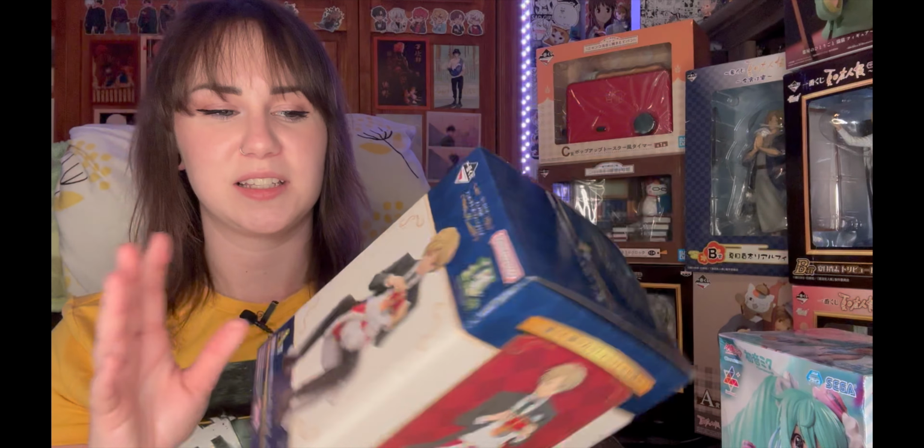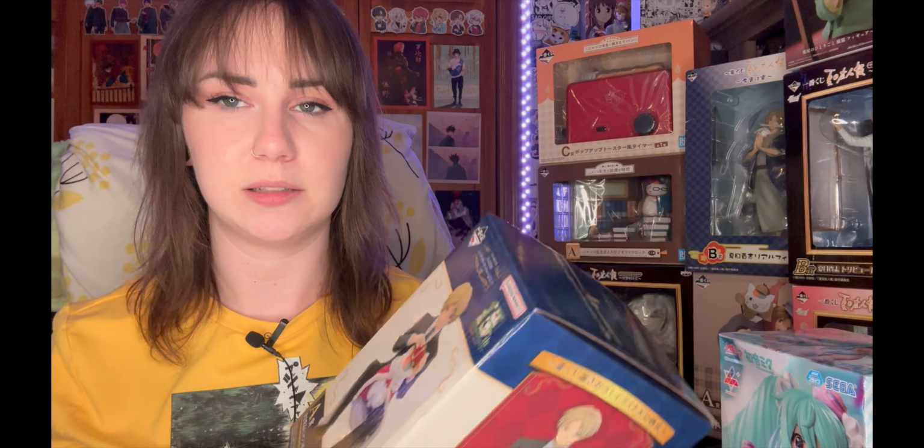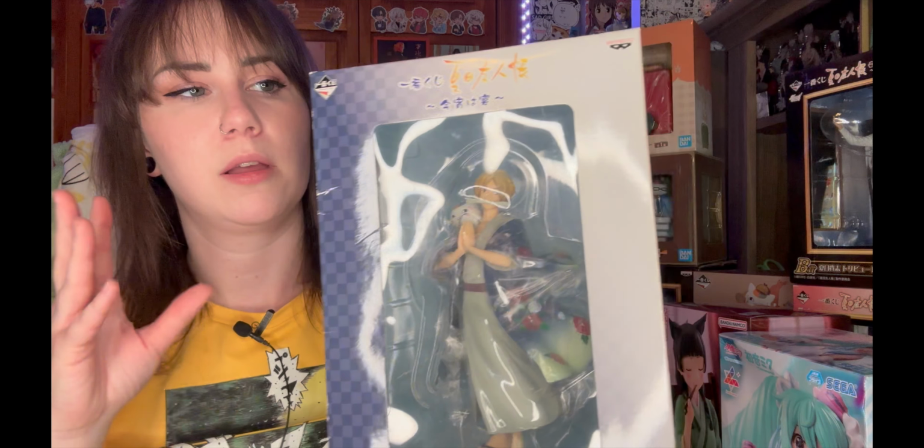So very excited to get this. I got it for a decent deal, but these do kind of run a little on the pricey side, in my opinion. Next, this is another one that runs a little more on the pricey side. I believe a lot of these are Ichiban Kuji prizes, so they are either a B or an A prize.